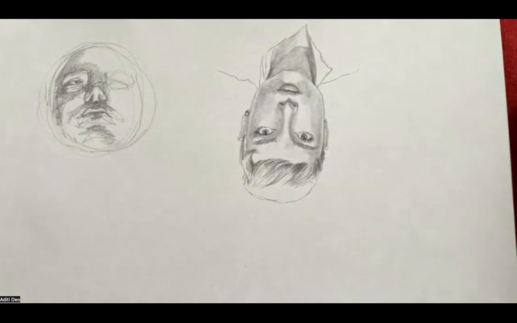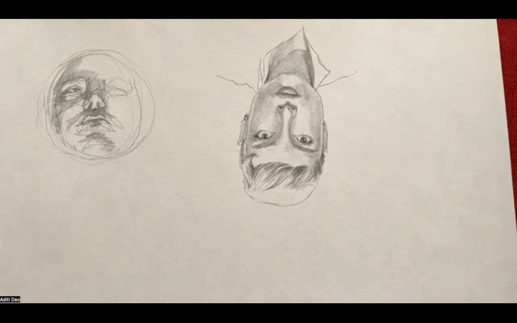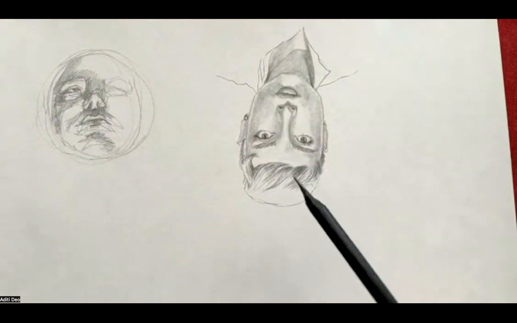The face has become too long. I can see it already. No, my eyes are not in the right position. Her nose is still longer than what I was drawing.